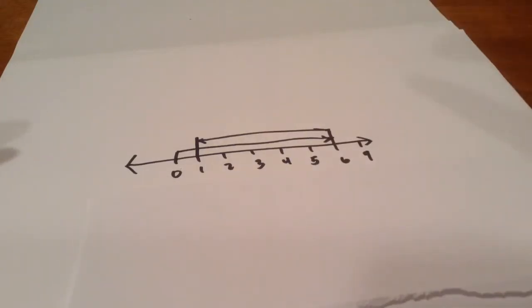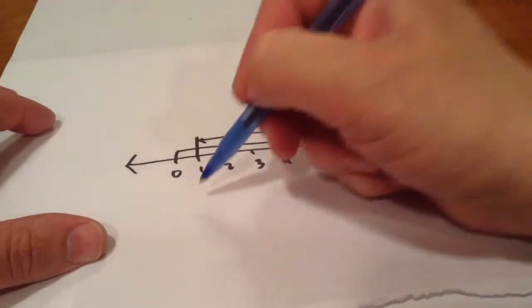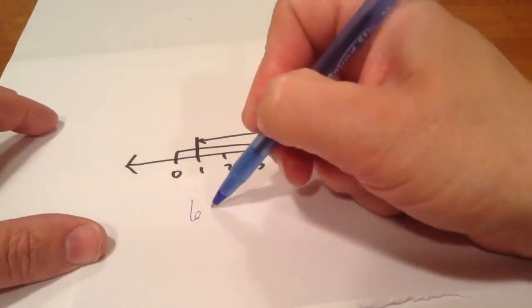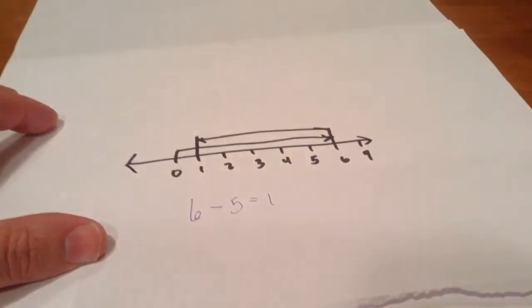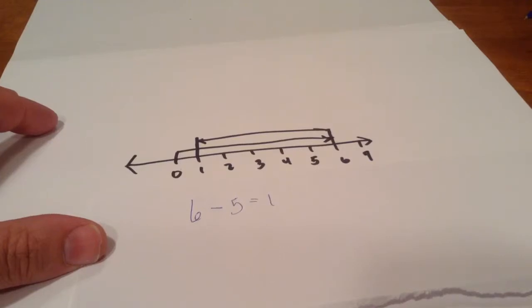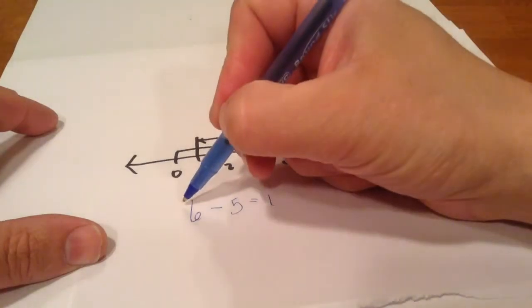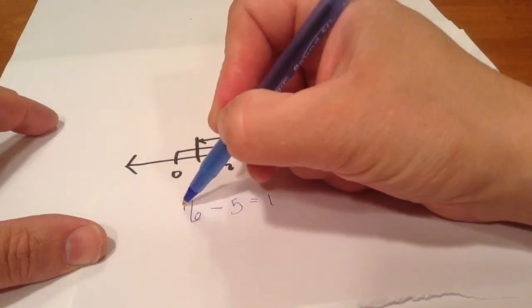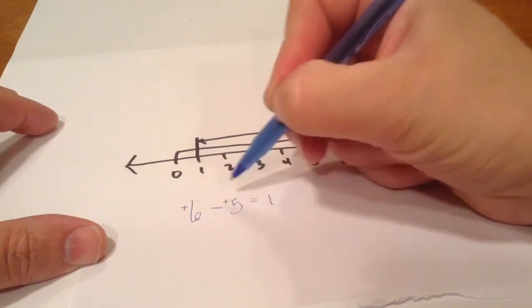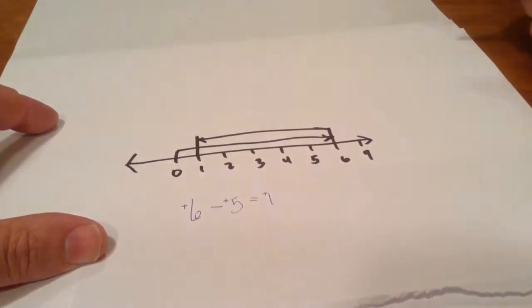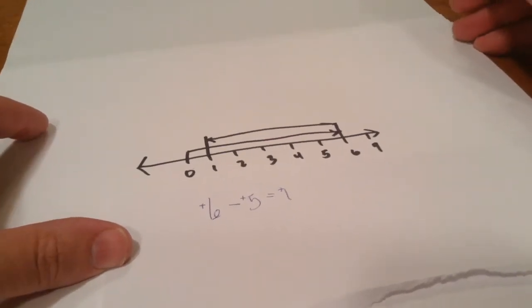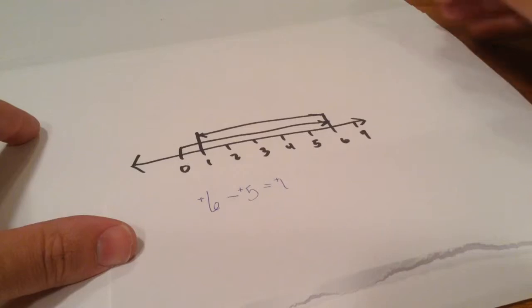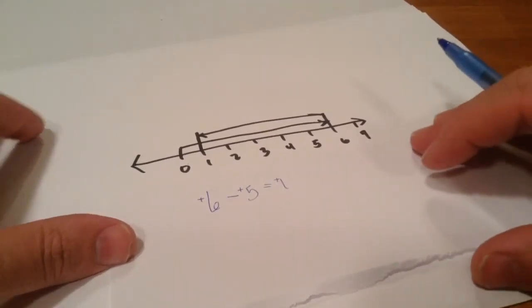If we weren't thinking about integers at all, we're just thinking about adding and subtracting, well, we might look at it and say, oh, that is 6 minus 5, and that equals 1. Okay? Not a bad equation either. Let's add our positive signs, even though we don't need to write them. Anytime we see a number without a sign attached, we assume that it is a positive, but for this exercise we're gonna put them on there.